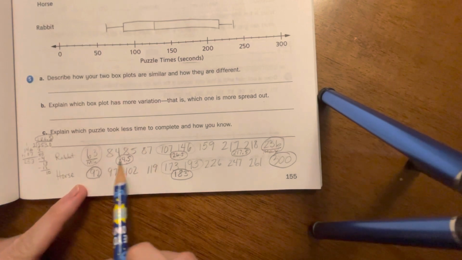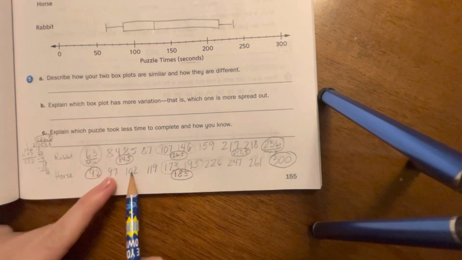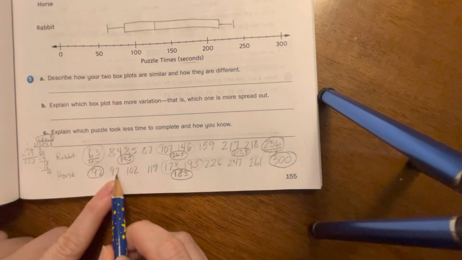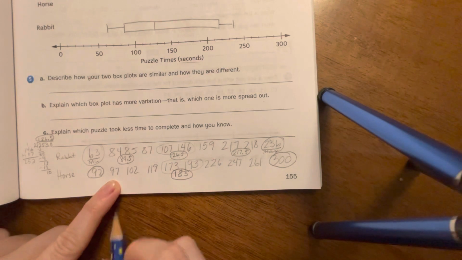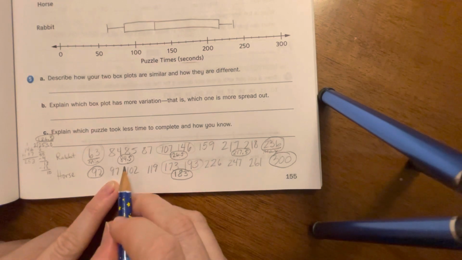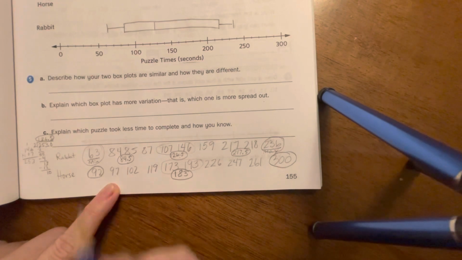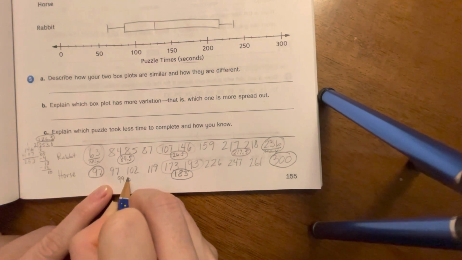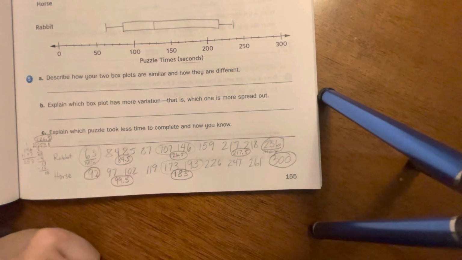Now taking the lower portion of our data set, finding the median. So now we have 97 and 102. And if we think from 97 to 102, that's 5. So cutting 5 in half gives us 2 and a half. So if we add 2 and a half to 97, that gives us 99.5 as our quartile 1.